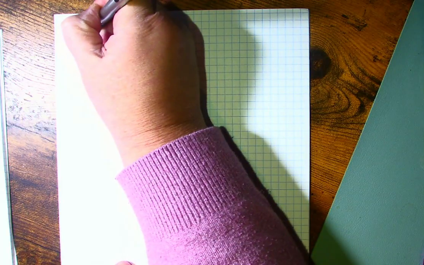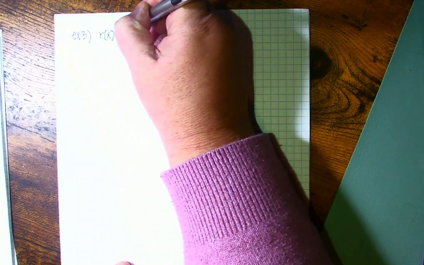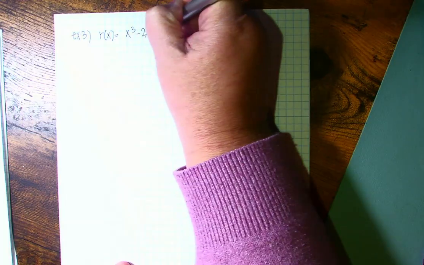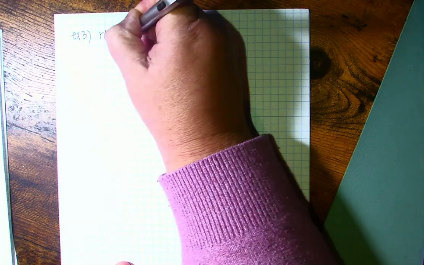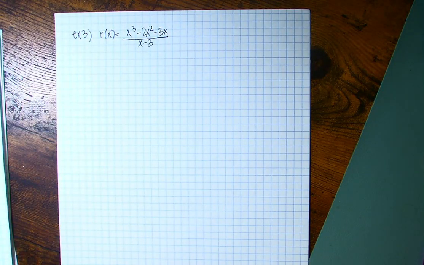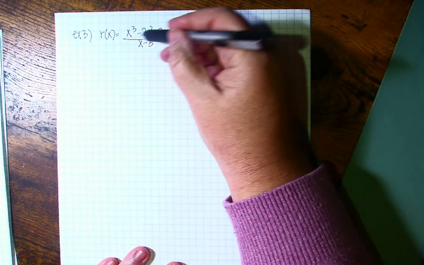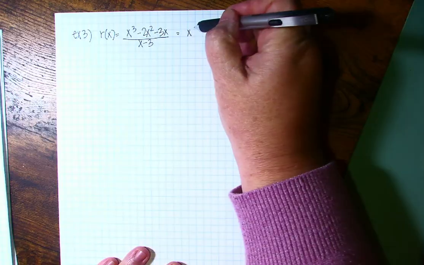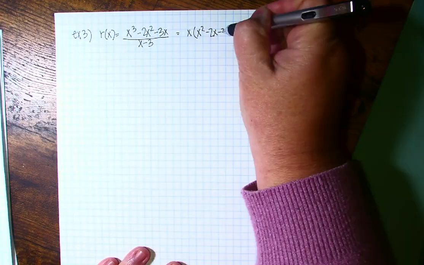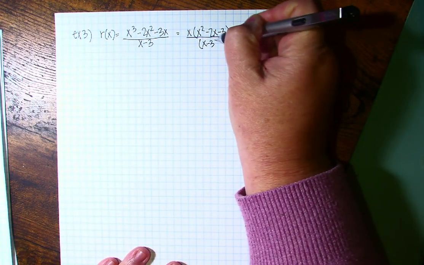We'll do example 3, and this guy says R of x is equal to (x to the third minus 2x squared minus 3x) all over (x minus 3). Now, just like before, we want to factor first. Notice you can take an x out of all of those, leaving us with (x squared minus 2x minus 3) over the (x minus 3).